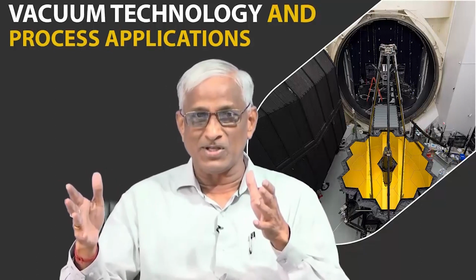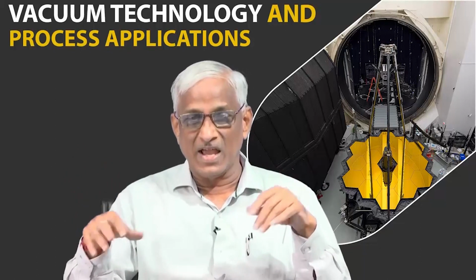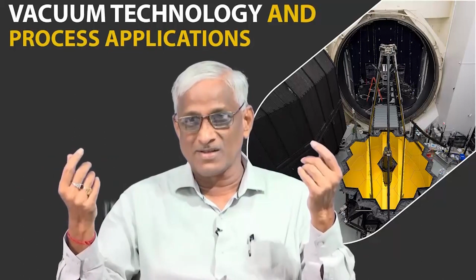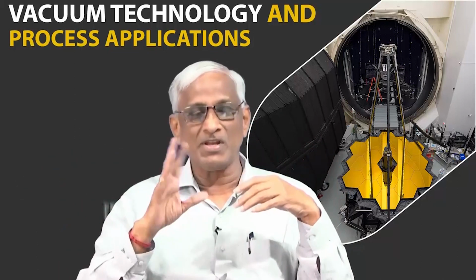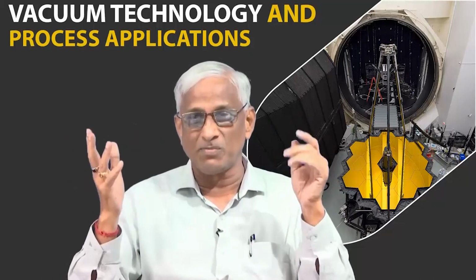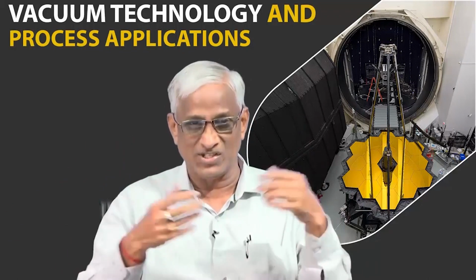A normal chamber, if it costs X, a highly polished vacuum chamber with proper weldings will be 10 times costlier. So, if you are very careful and if you can minimize various purchases and maximize the quality of chamber manufacturing, you will get a very good margin.